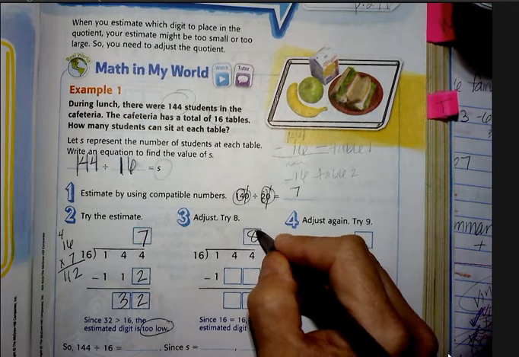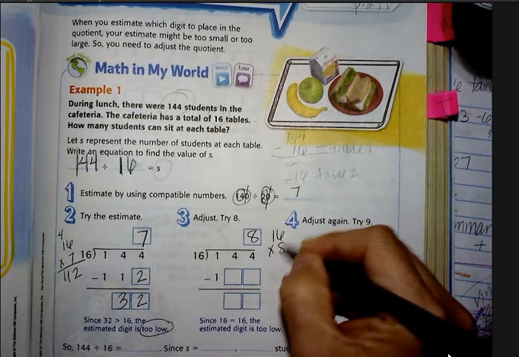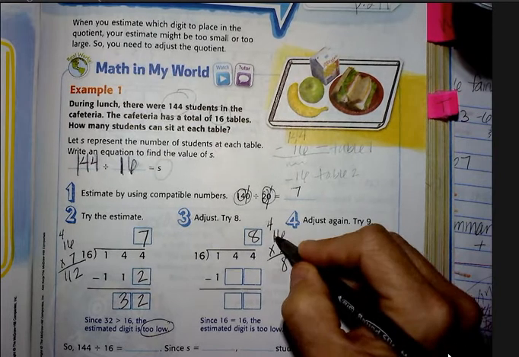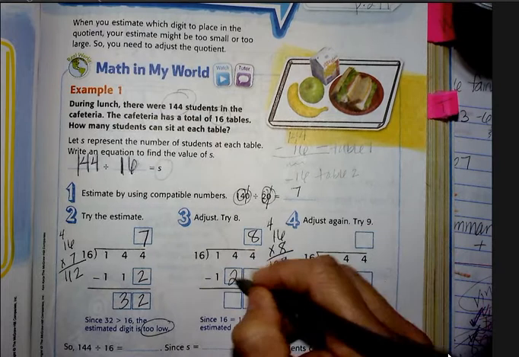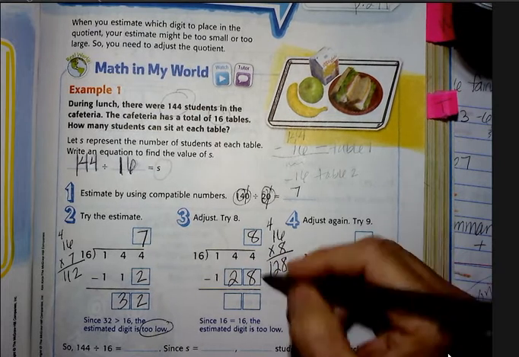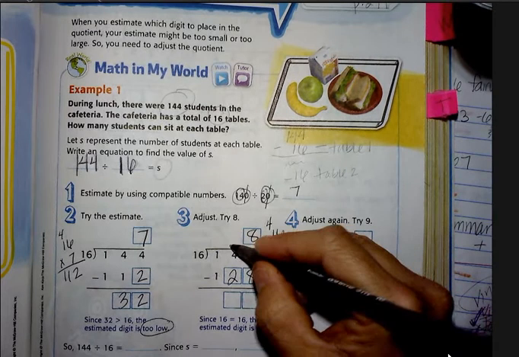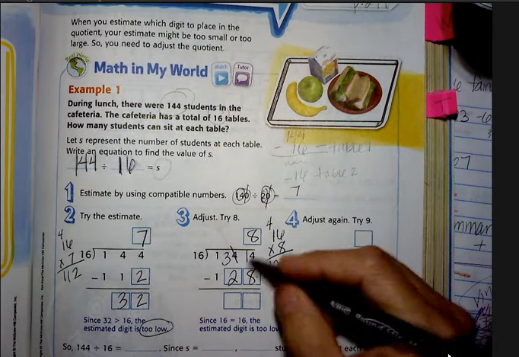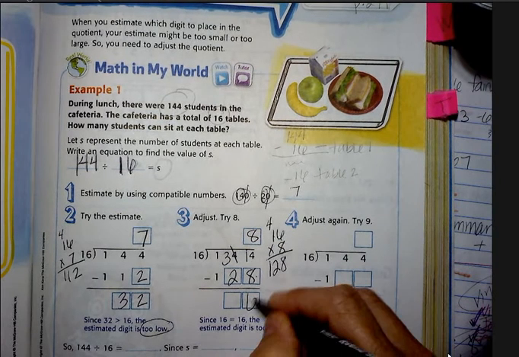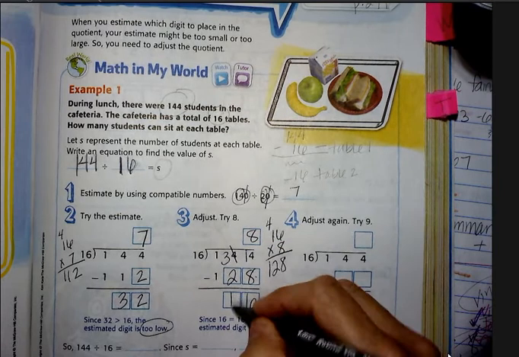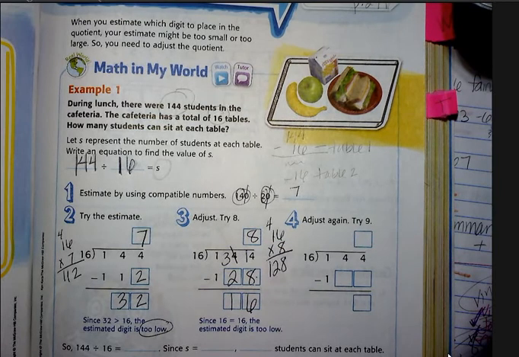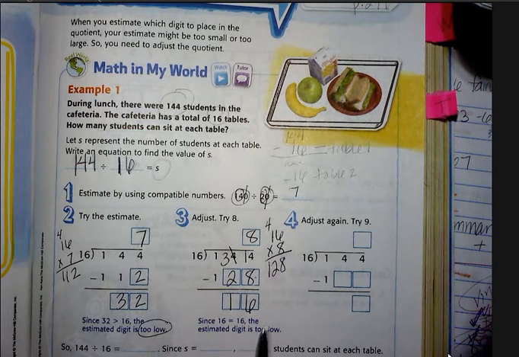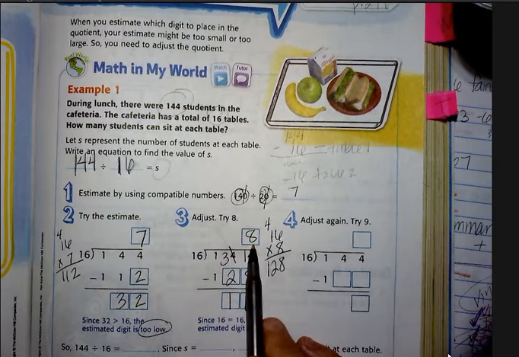So 8 times 16. 16 times 8. We multiply this out. 8 times 6 is 48. Carry the 4. 8 times 1 is 8, plus 4 is 12. 128. Okay, so now we subtract. Oh, I can't take 8 away from 4, so I have to borrow. This becomes a 3, my 4 becomes a 14. 14 minus 8 is 6. 3 minus 2 is 1. Oh, wait a minute. 16 is equal to 16. So I can still fit a 16 in there. So it's still too low. So we're going to go up from 8. We're going to try 9.